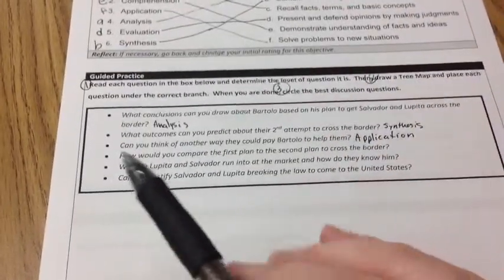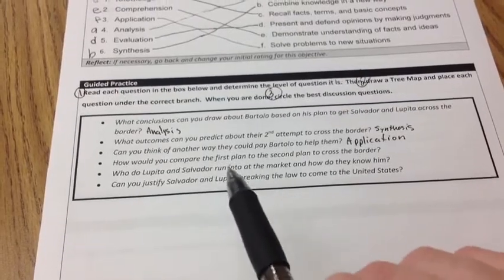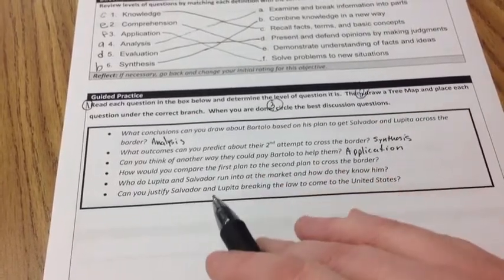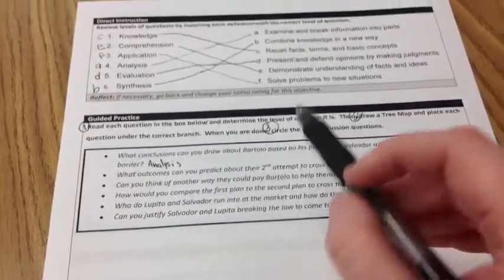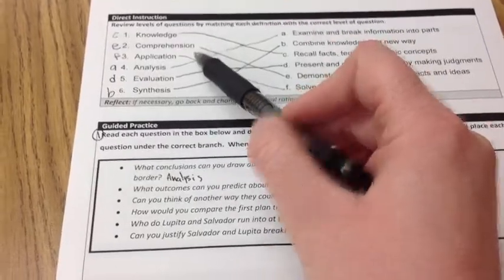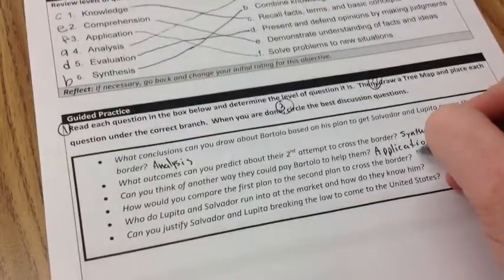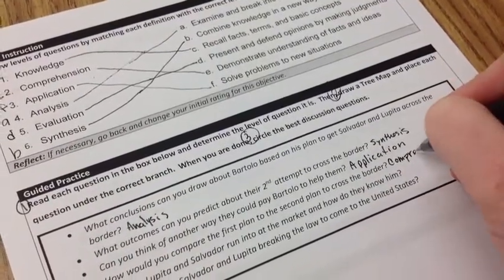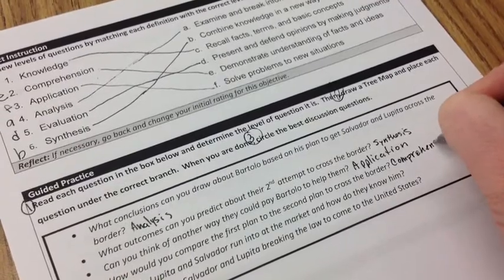Okay. Our next question. How would you compare the first plan to the second plan to cross the border? Anytime I'm comparing and contrasting, that is checking my understanding, which is a comprehension question. If I'm going to show that I understand each plan by comparing it, I'm demonstrating my understanding, which is comprehension.